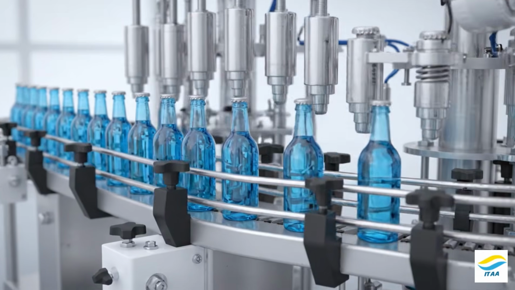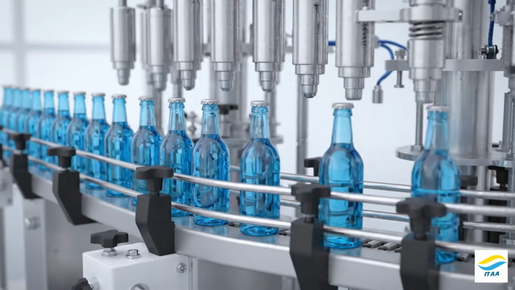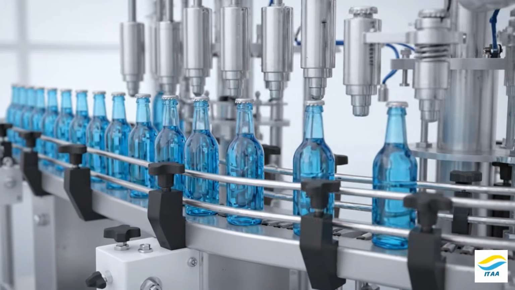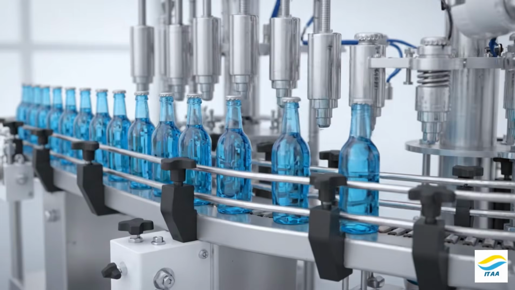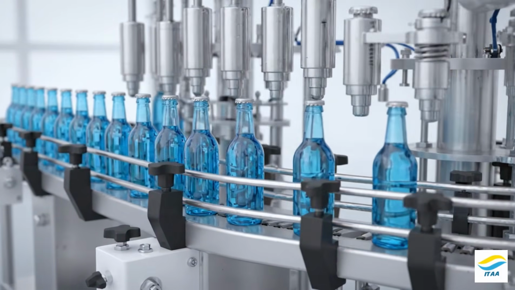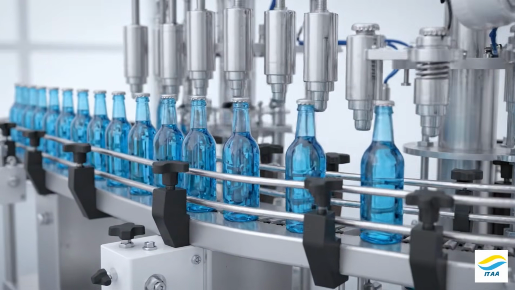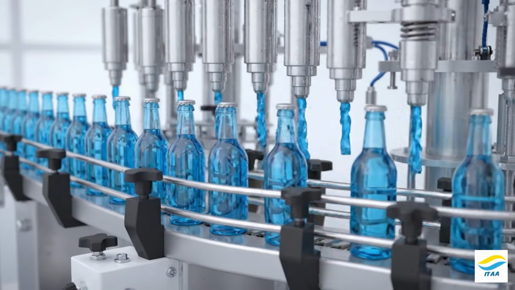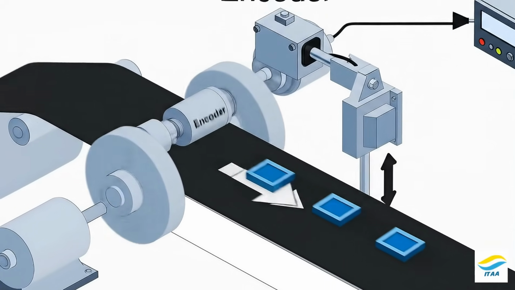Here's a more advanced example. Bottles move through a machine. You need to make sure every bottle that enters also exits, and within the right amount of time. The encoder tracks movement along the conveyor. By comparing the counts at the entrance and exit, the system knows exactly where each bottle should be. Even if the bottle shape changes, the system can still track it correctly. At the core, it's very simple. First you count the movement, then you compare the values, and then you make the decision.